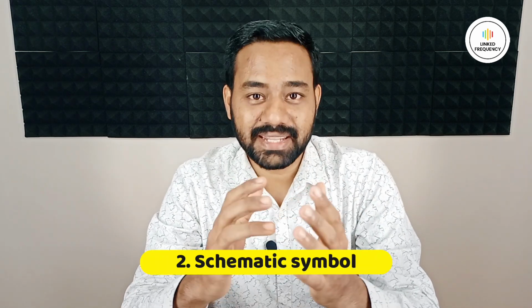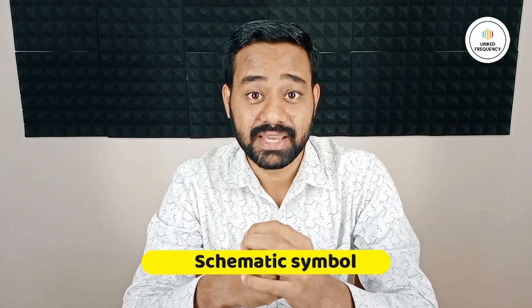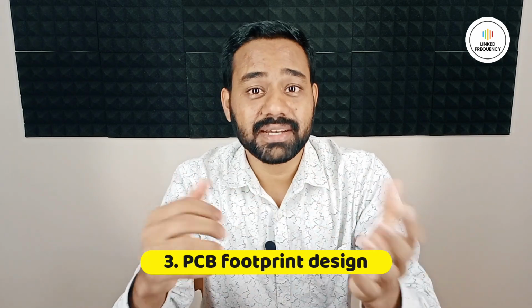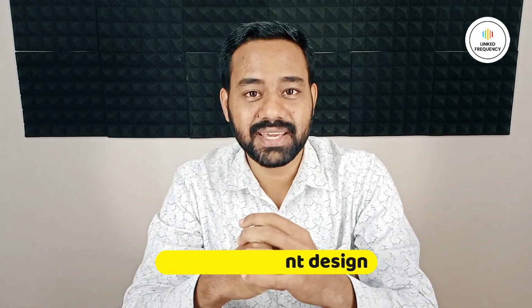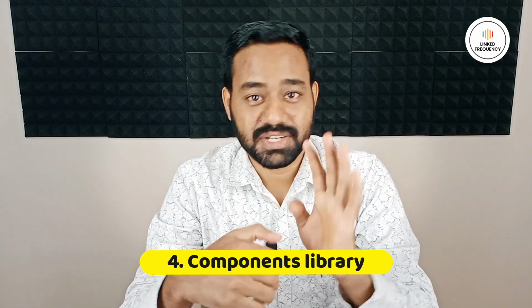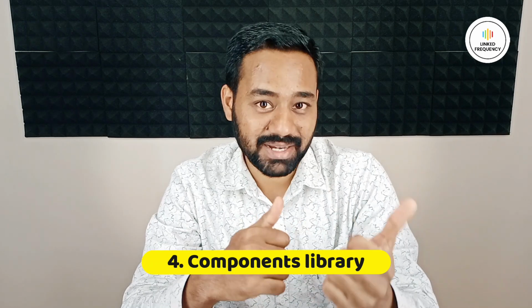Second step is creating a schematic symbol using EasyEDA. There we are going to follow the IEEE standards and the user perspective or user interface as a priority. The third step is to create a PCB footprint using EasyEDA, following the IPC standards and again a dimensional Cartesian geometry with respect to the datasheet data. Last but not the least, fourth step is to combine schematic symbol and PCB footprint to create a component library so that you can use it in your future projects.